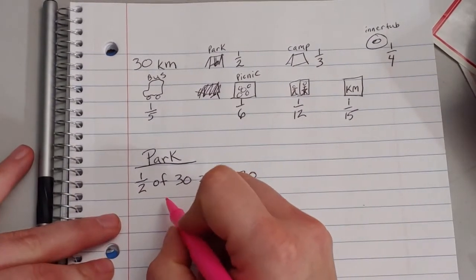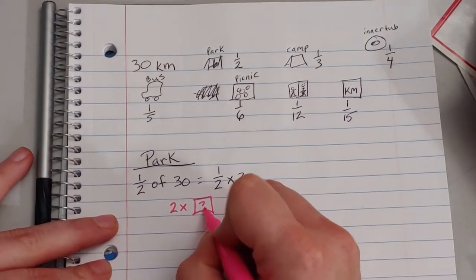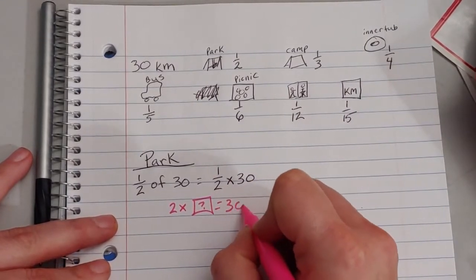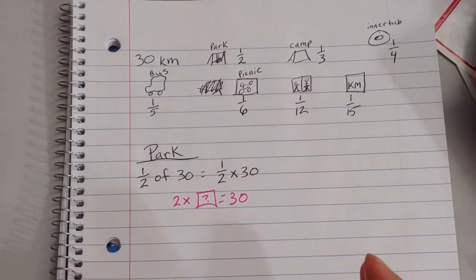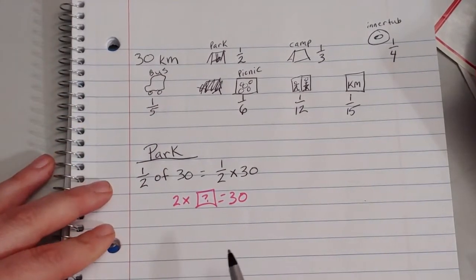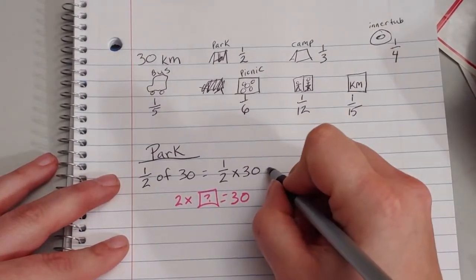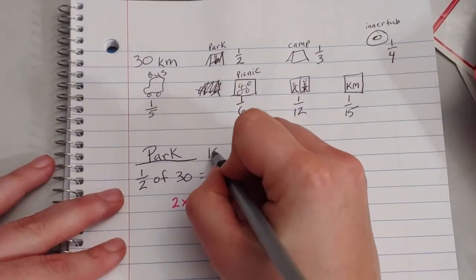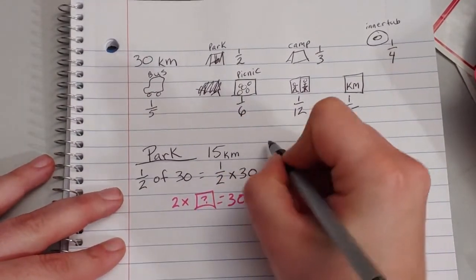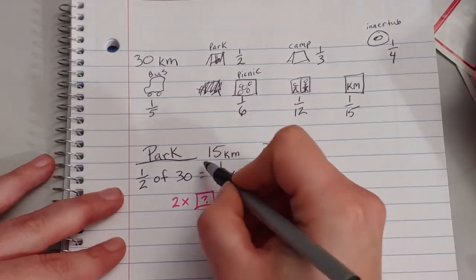So yesterday we were working on 2 times what equals 30. And we can even think about a clock when we're doing this one, because this is 30 minutes, so half of that. So it's every 15. So the park is at 15 kilometers and 30 kilometers. There's 2 of them.